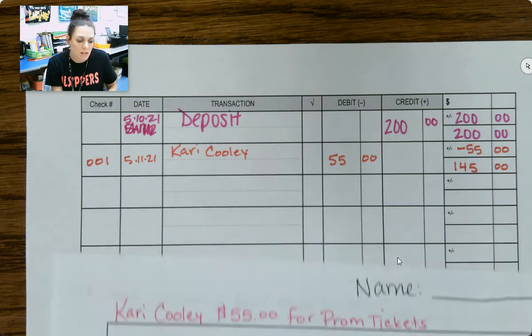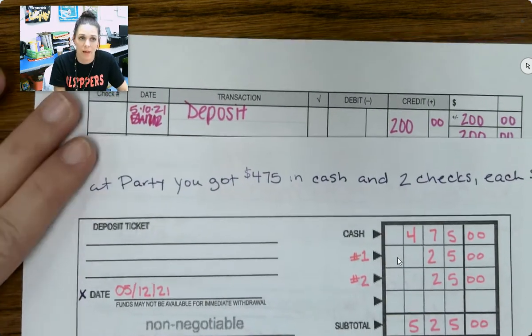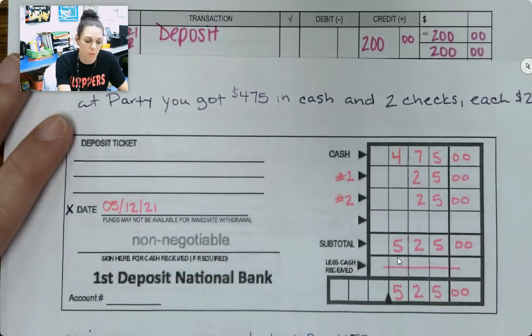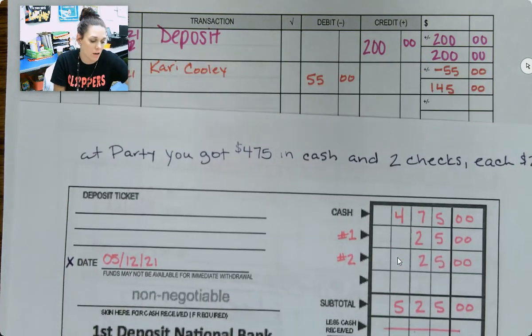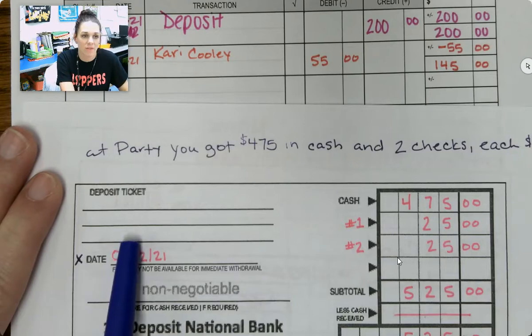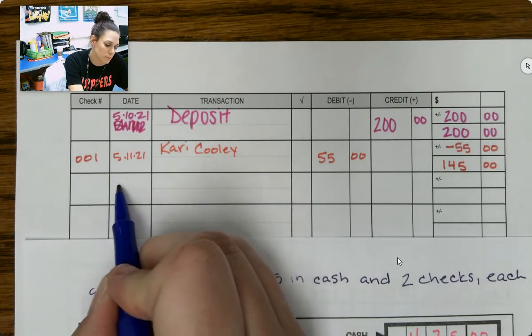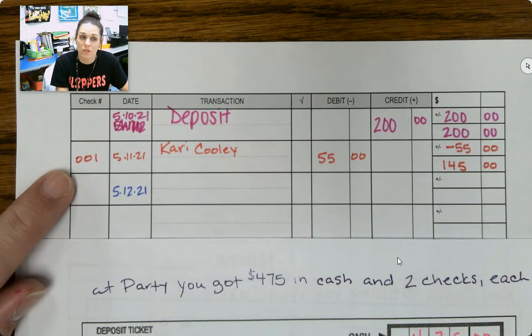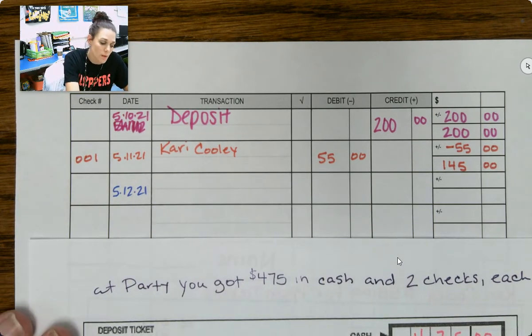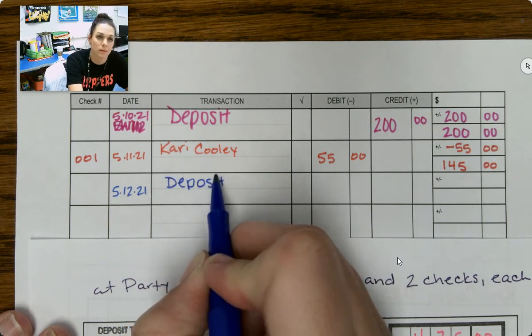Okay. Let's go ahead now to our deposit slip. So at that graduation party, we made and we put in there $525. So let's go ahead and put that on our activity log. All right, so we have our date. This happened on 5/12/21. This is not a check, so we do not have to put the check number. I'm going to write the word deposit because it was money going in.